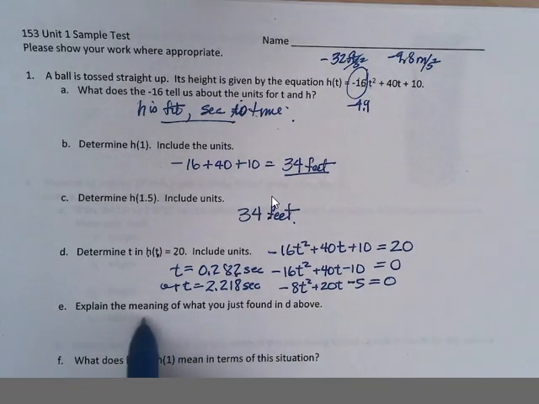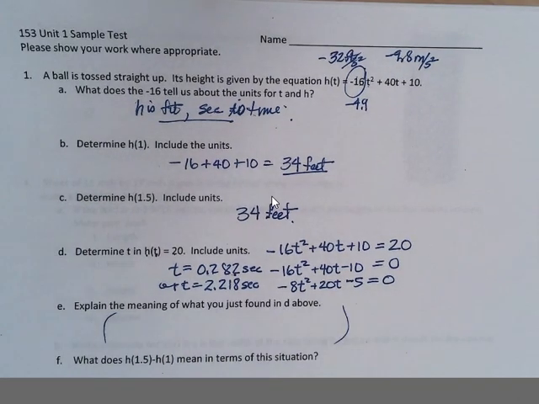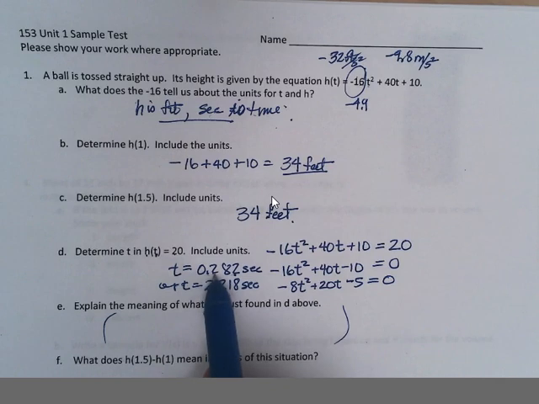And I just explained what those were. This is the time on the way up when it was at 20 feet high, and this is the time when it was on the way down at 20 feet high.